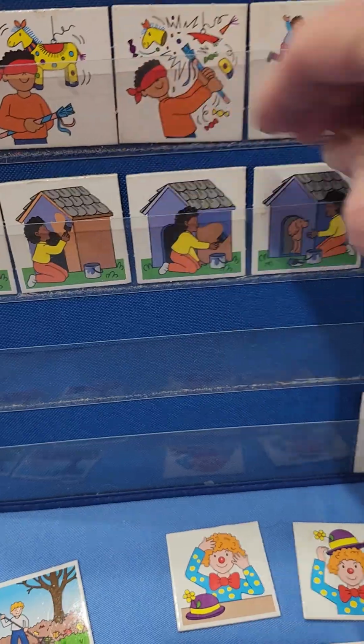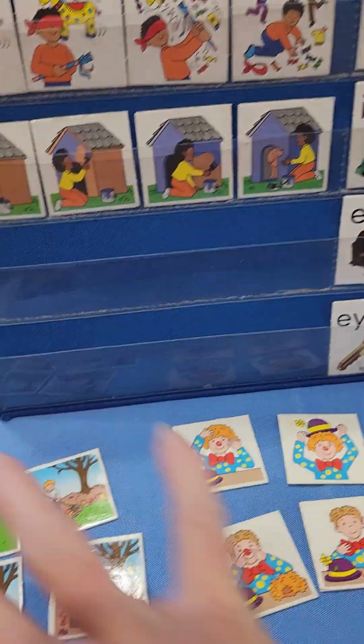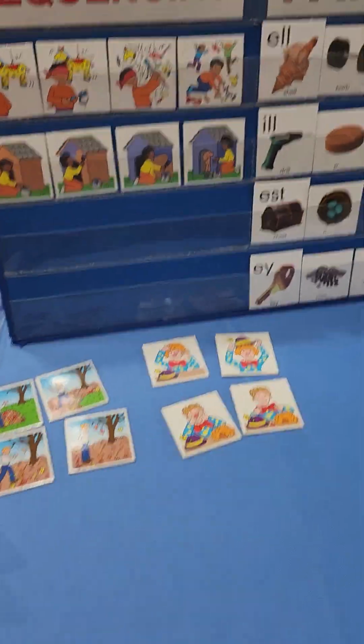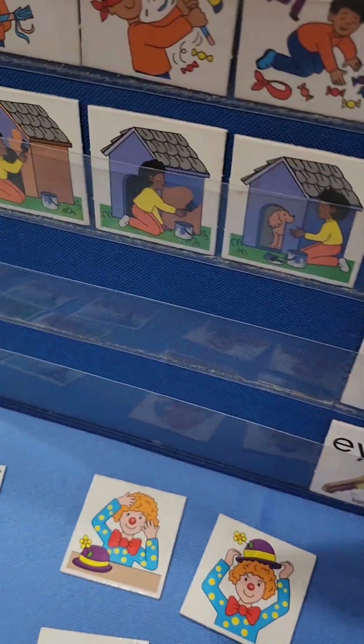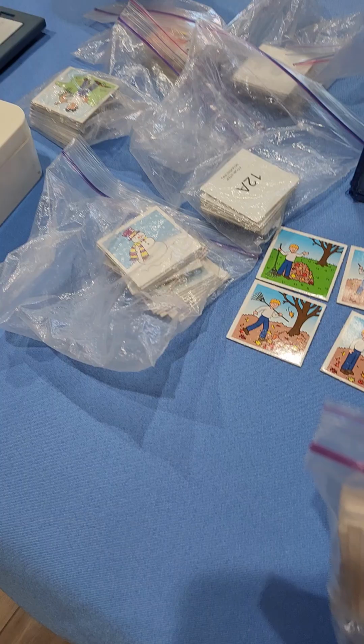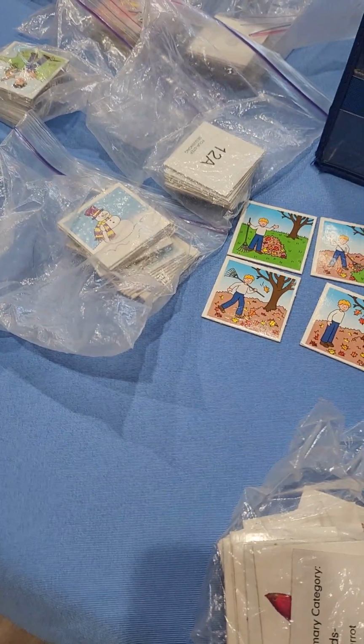So this is a way just to get them talking, get them with language, get them understanding the sequence of a story. So that's the pocket chart. There are so many pocket chart activities. I believe I have more. This pocket chart actually has a thing in the back as well. So yeah, this one has categories as well.